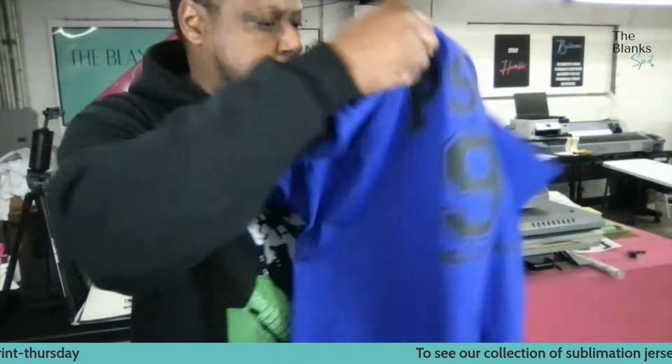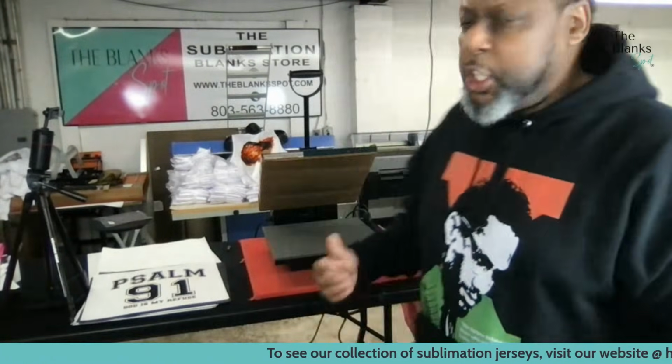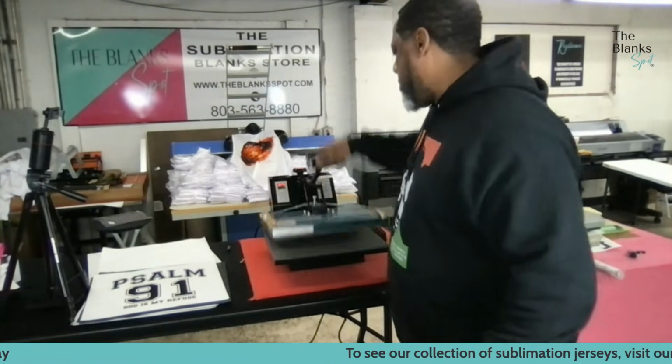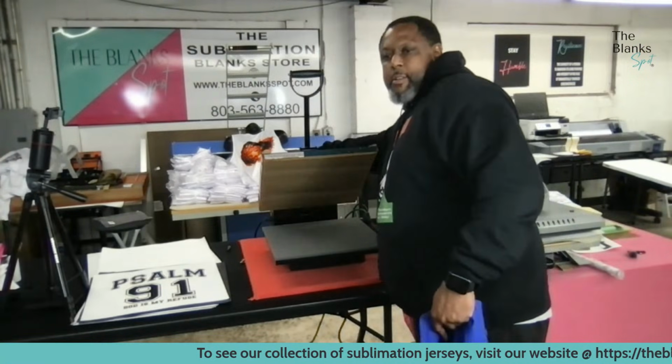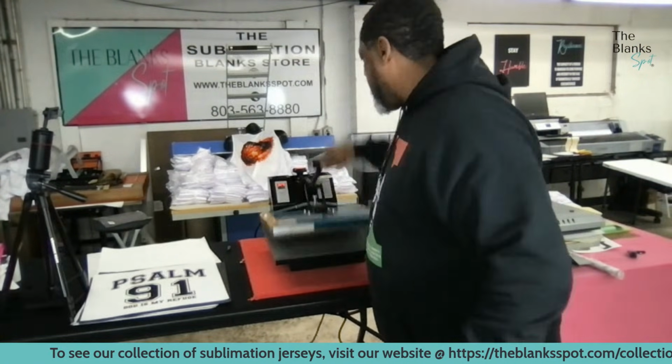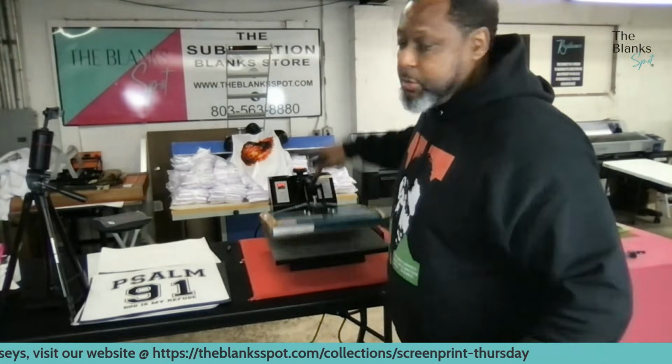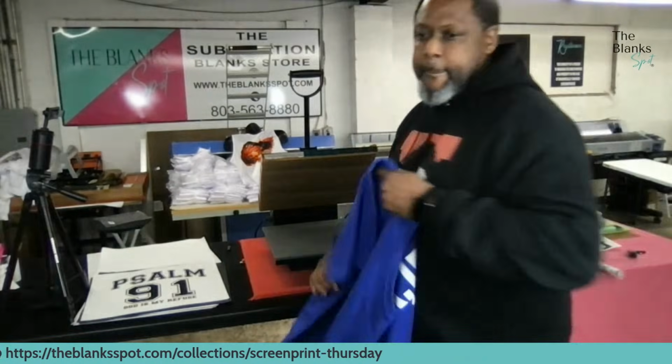So now what I should do, and I think I should do, is show you what happens when the screen prints are not done at the right temperature, the right time, or the right pressure. Because if there's not enough heavy pressure and you try to peel it off, what do you think is going to happen? Anybody? If the pressure's not heavy enough, what do you think is going to happen? We got some good heat pressure.